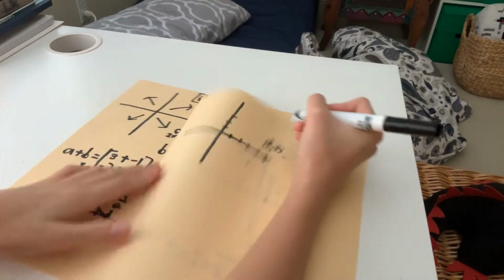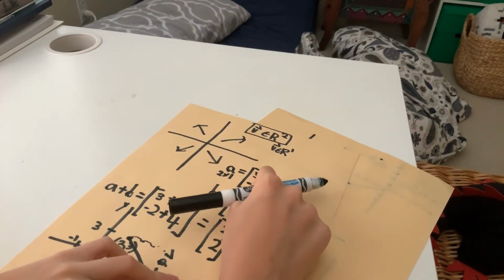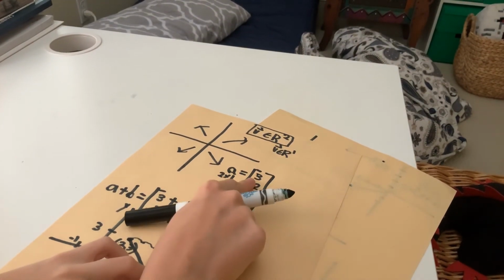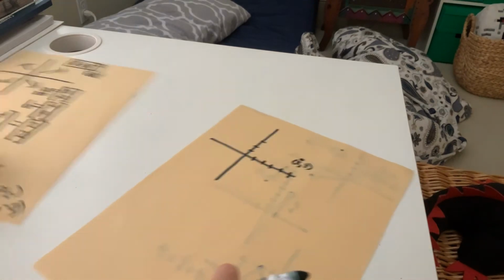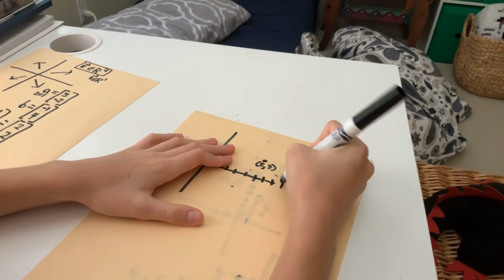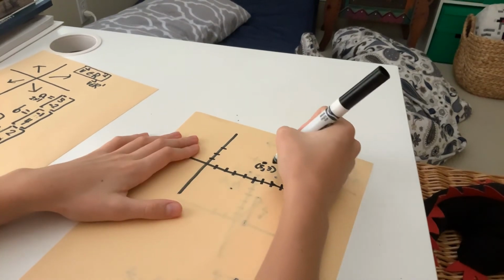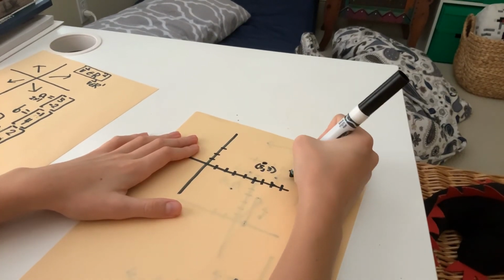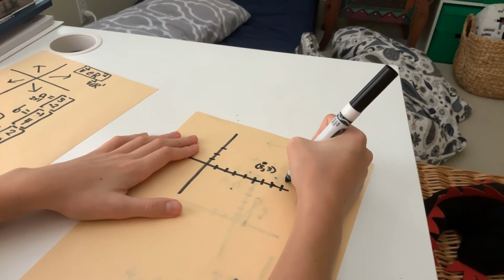Now let's graph vector A. So vector A is 3 to the right, and 2 down. That's 1, 2, 3. It's over here, and 2 down. It's over here.